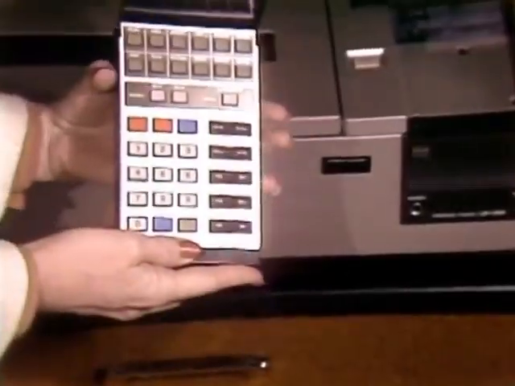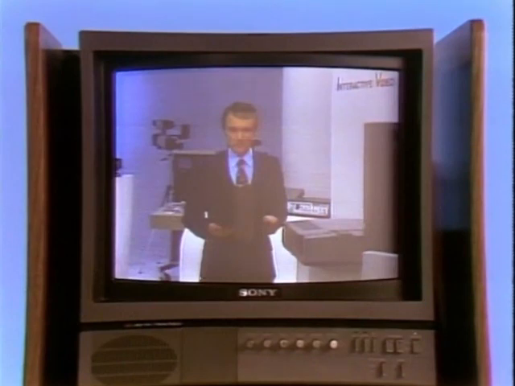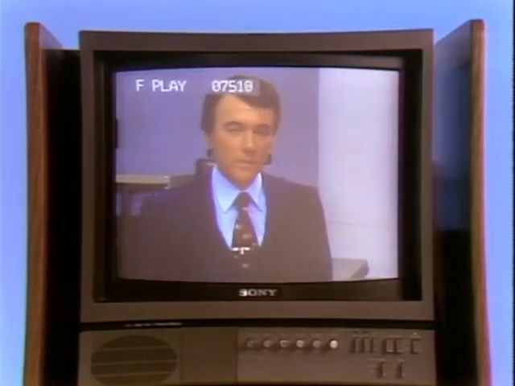The command panel is actually a remote control commander. Sony has added 3 commands. Interrupt, to skip material and automatically return to it later. Review, to return to the start of the segment you're in. And skip, to jump ahead to the next part of the program. An easy-to-read video index keeps track of where you're going and what you're doing.